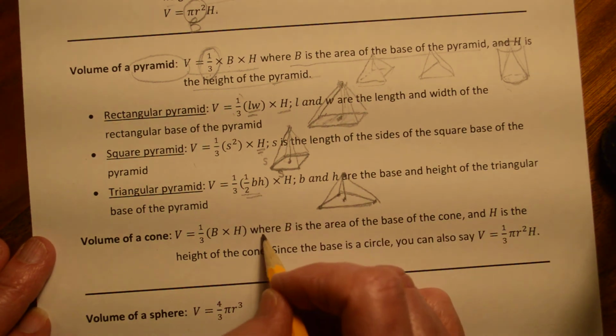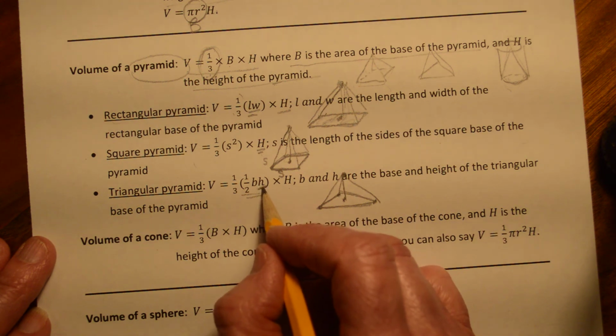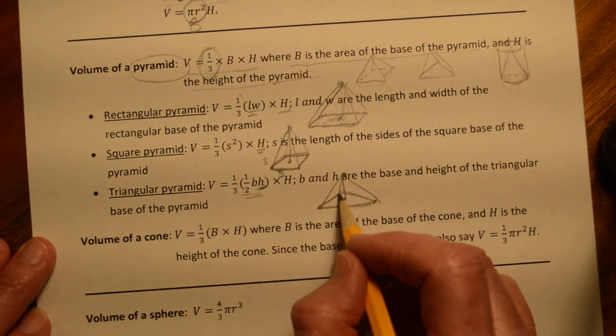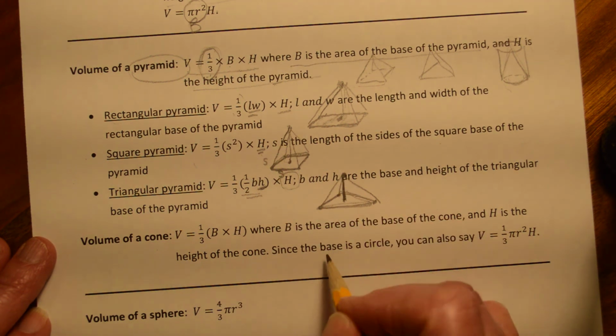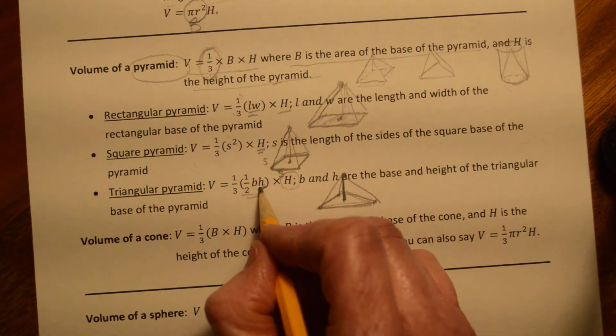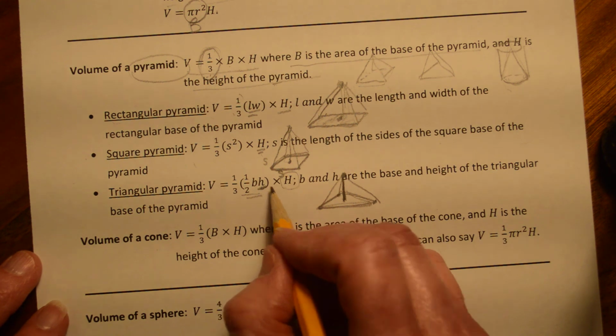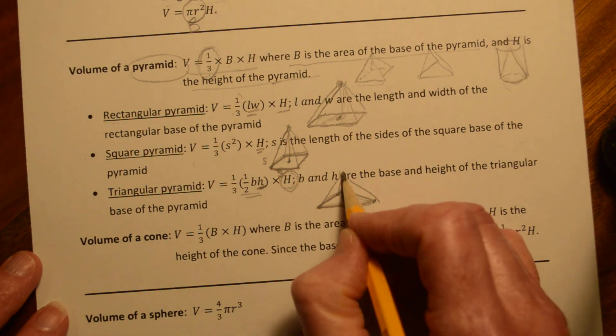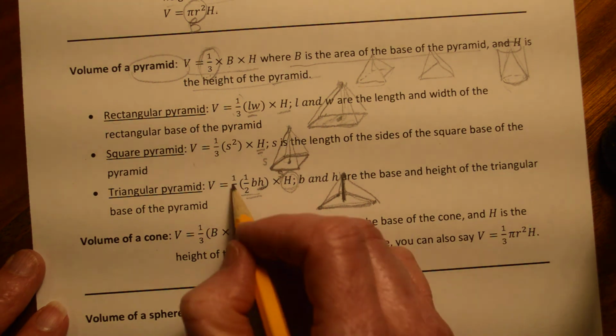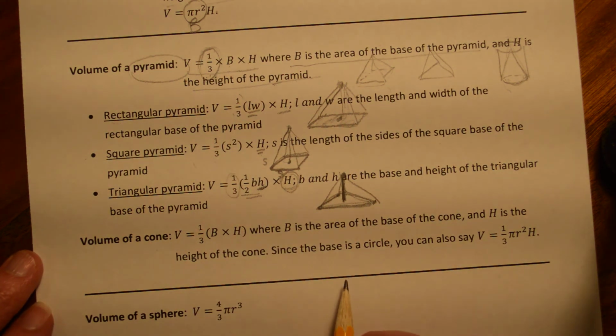So 1/2 base times height. And again, notice that this is a different height. This is the height of the triangle down here, and this is the height of the pyramid, right? So we distinguish them. This h is lowercase to mean the height of the base, and this H is capital to mean the height of the pyramid. And then don't forget about that 1/3 out front. That's an easy mistake to make.